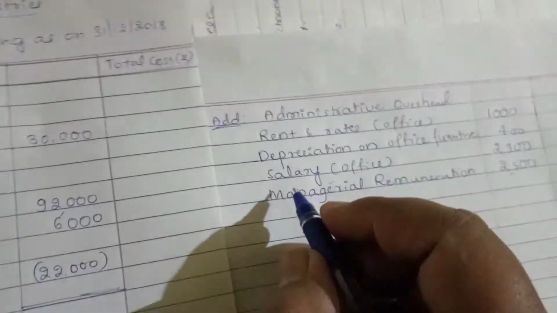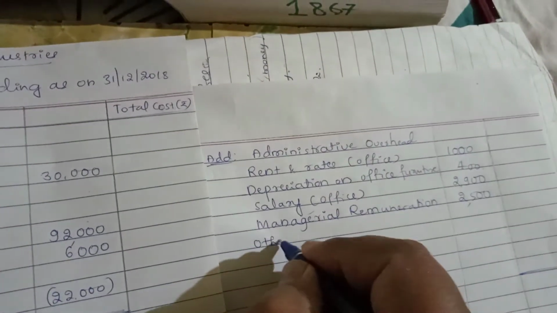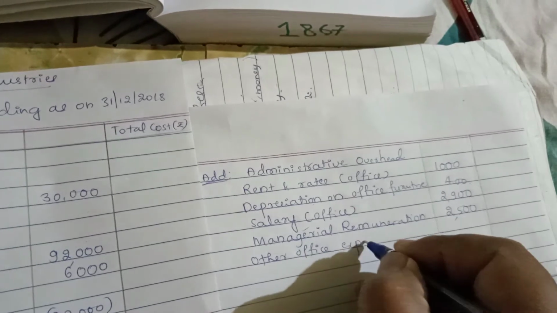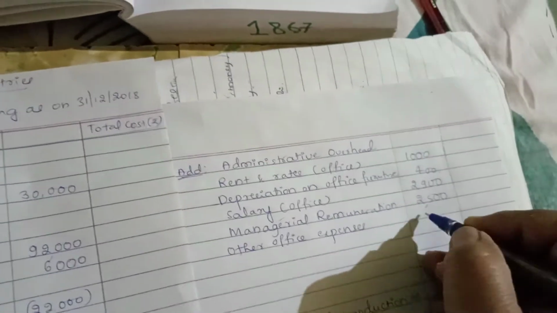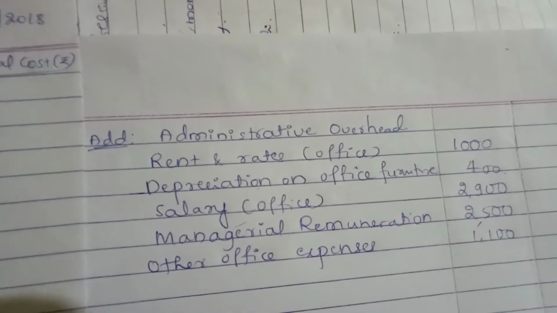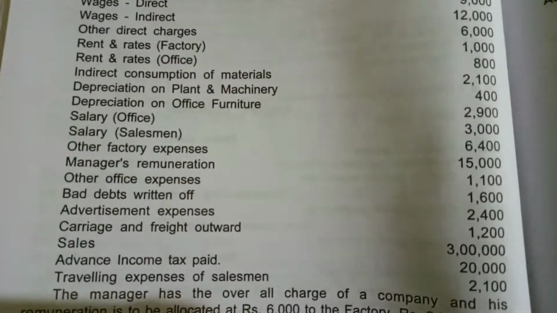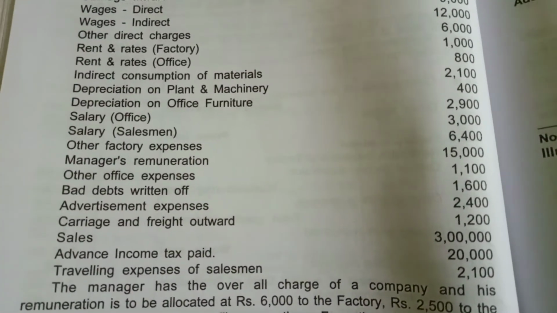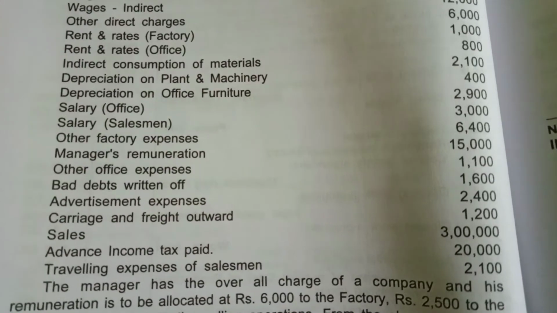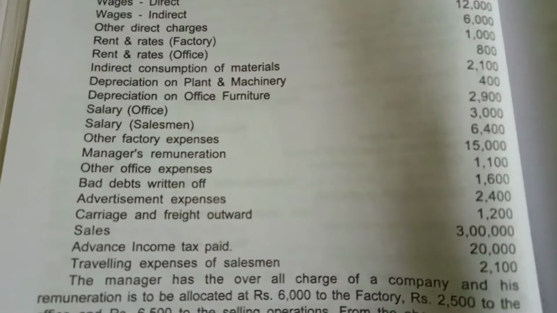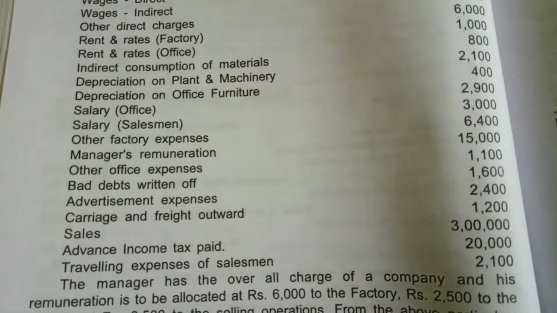So here I will show other office expenses amounted to rupees 1,100 only. The next item, bad debts written off, means the company is unable to recover this amount from the debtors to whom goods have been sold.